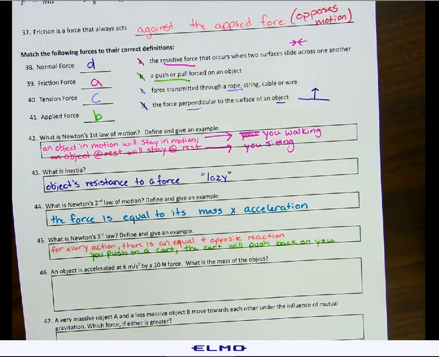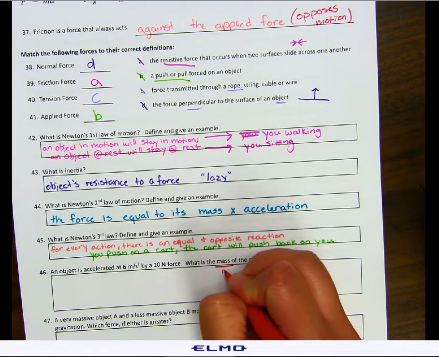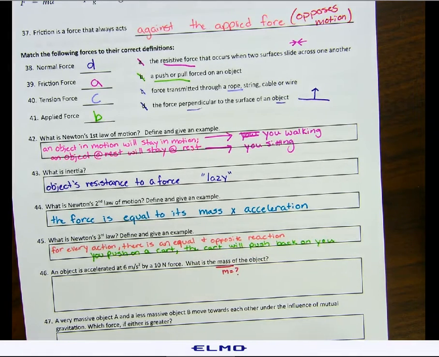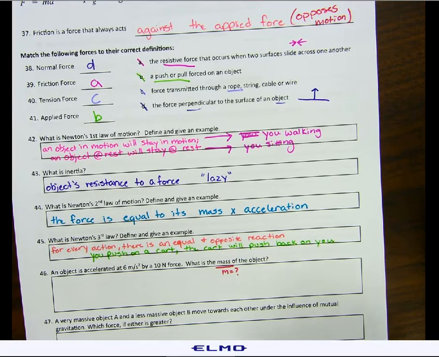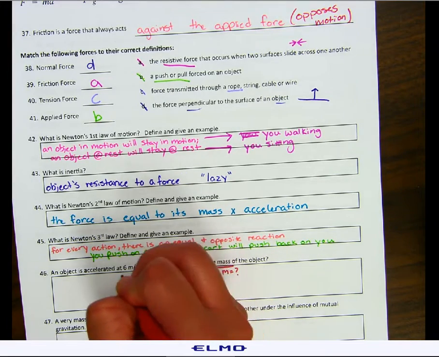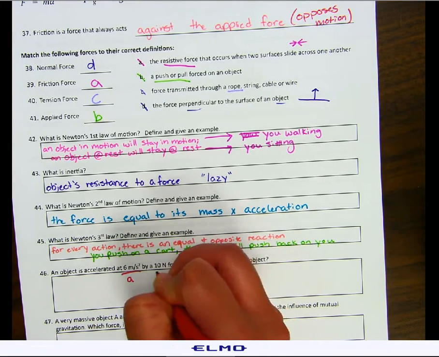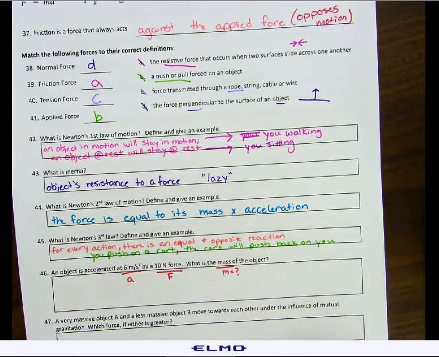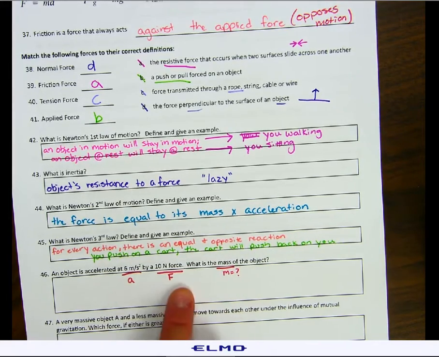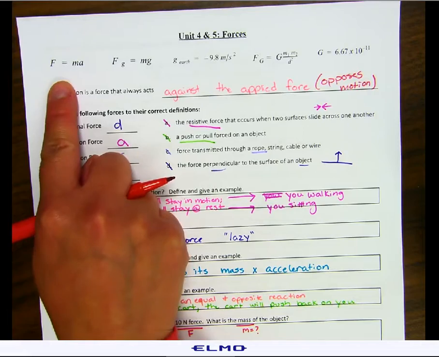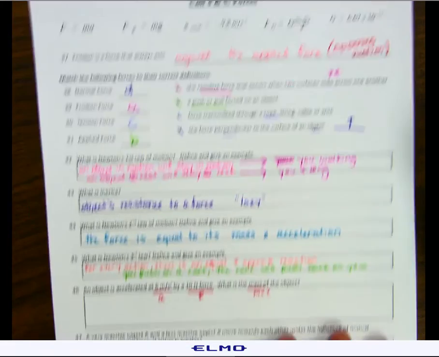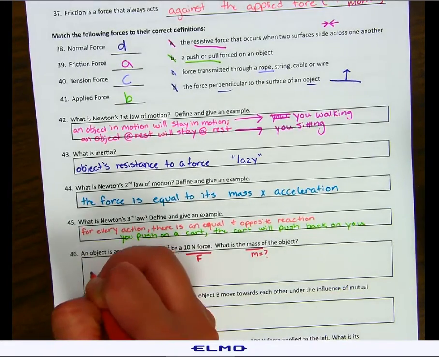Number 46. An object is accelerated at 6 meters per second squared by a 10 Newton force. What is the mass of the object? So let's look at everything we know and we want to know. We want to know the mass. We know that the object is accelerated at 6 meters per second squared by a 10 Newton force. So that is our acceleration, and that is our force. We're looking for mass. We have acceleration and force. We're going to use the first formula, force equals mass times acceleration. We're just going to have to rearrange it.